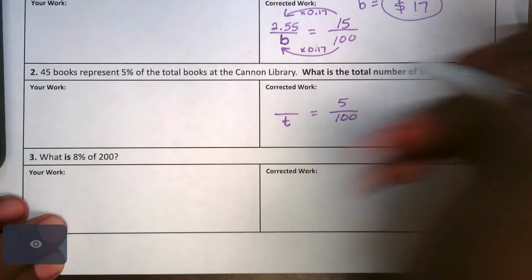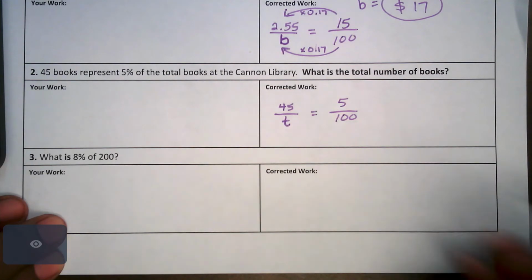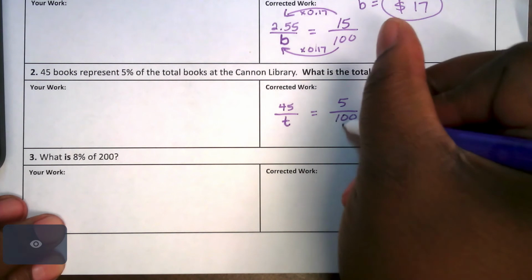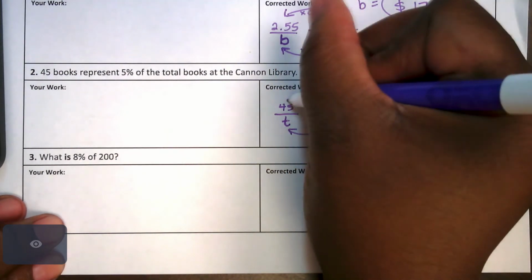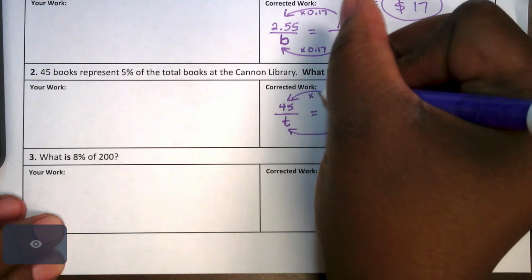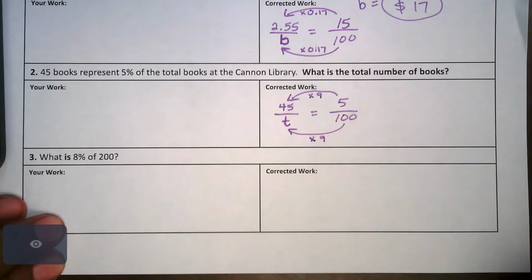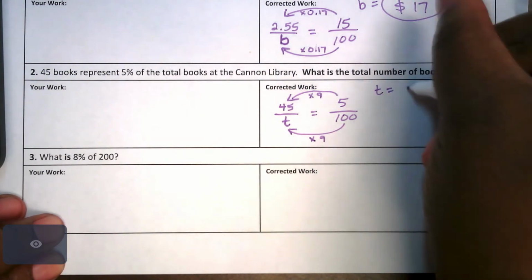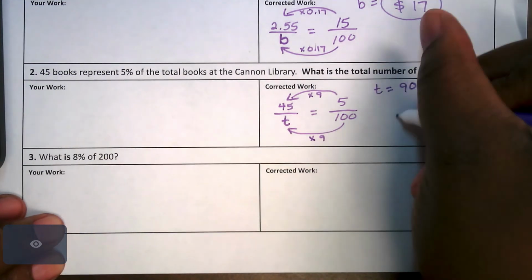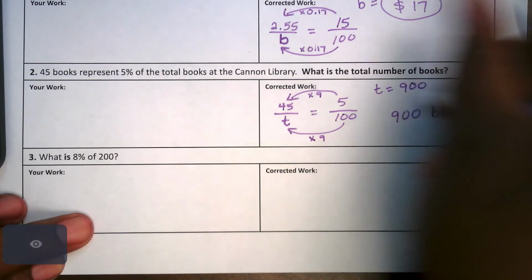And up here, we know the part of those books, those 45 books. Now, I'm going to go ahead and draw my arrows. I see that I can make an easy jump from 5 to 45 by multiplying by 9. So down here, I'm also going to multiply by 9. 100 times 9 is 900. So T is equal to 900. So my answer is 900 books at the Cannon Library.